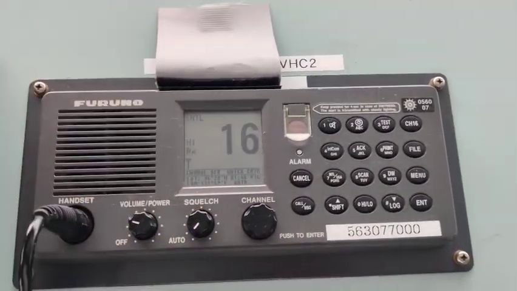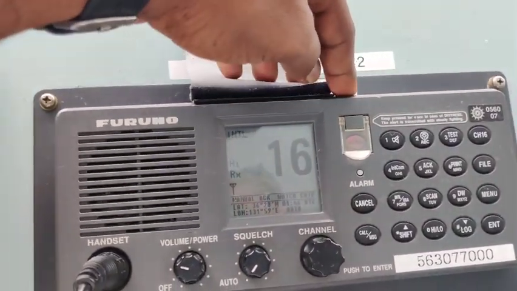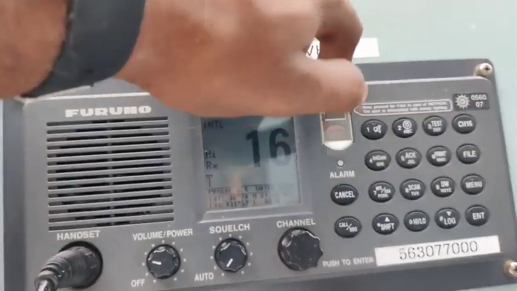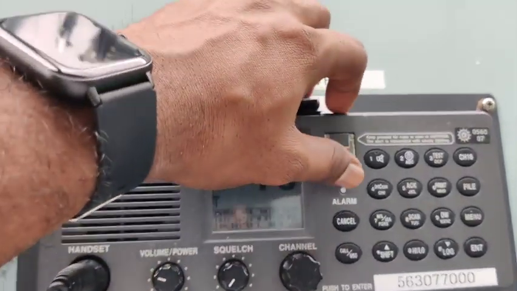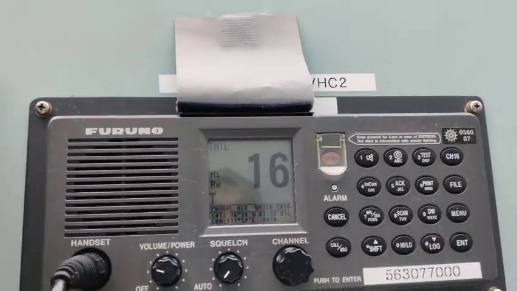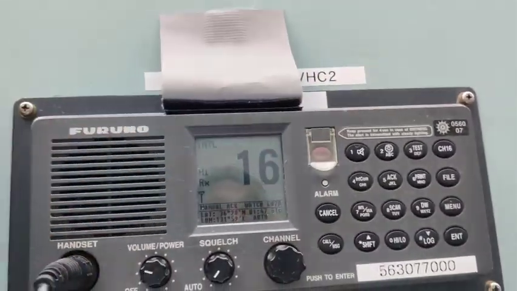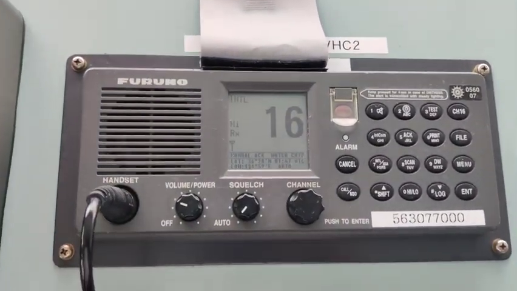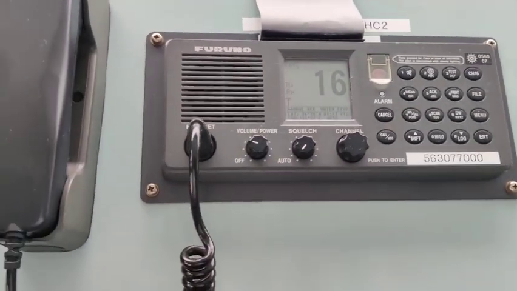Here, through this VHF receiver, we can also send the distress message by this button. This one is normally kept closed. When we need to use it, we open it and press the button, and the undesignated distress message will go through this. So this is the VHF receiver.